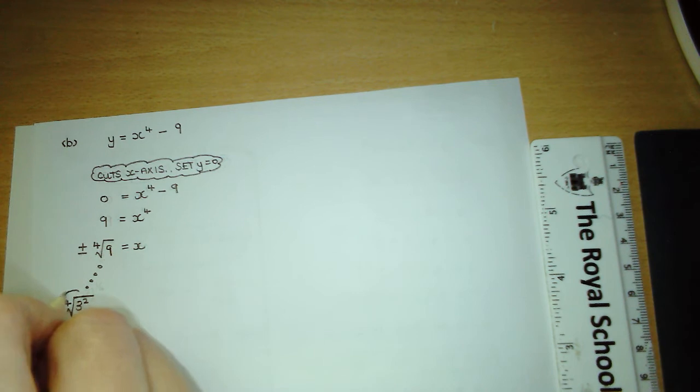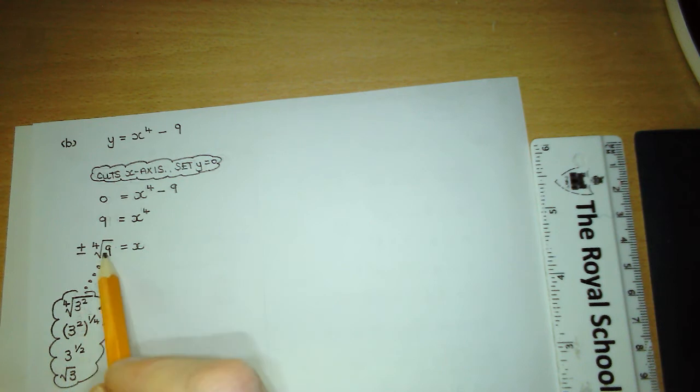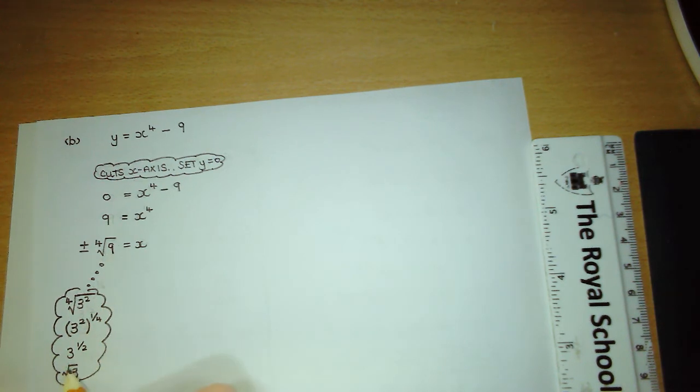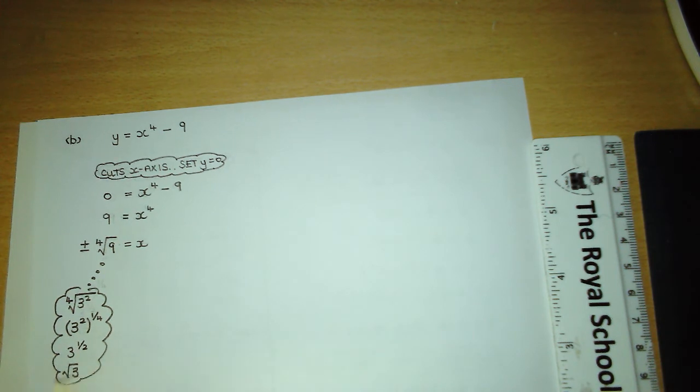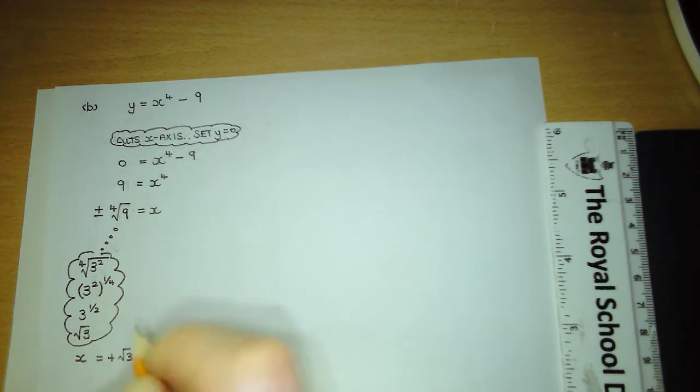Now, the amazing thing is the fourth root of 9 is actually the square root of 3, but you would think if you type that into your calculator, it would give you the square root of 3. It actually doesn't. The calculator brings up 1.703, something like that approximately. But root 3 is about 1.703. So that's the weird thing. So it actually gives you root 3. So the two solutions here are x equals plus root 3 or x equals negative root 3.